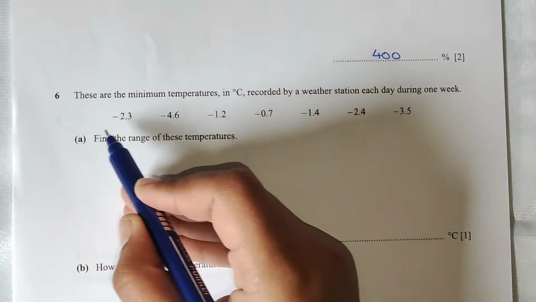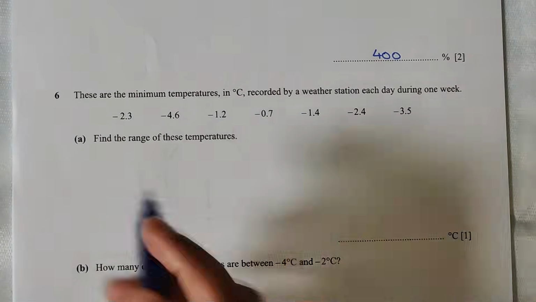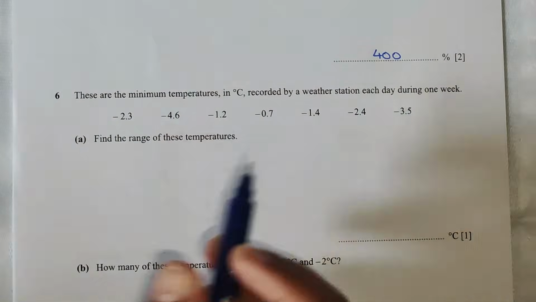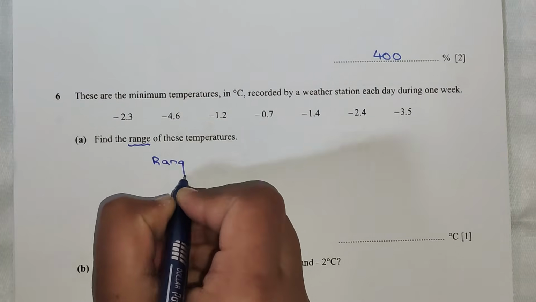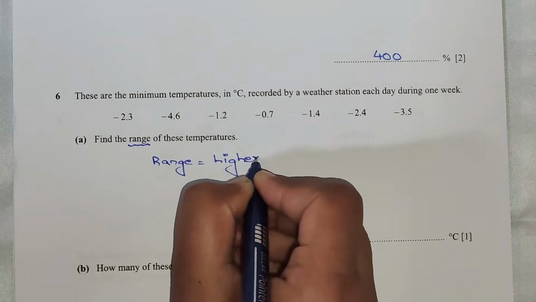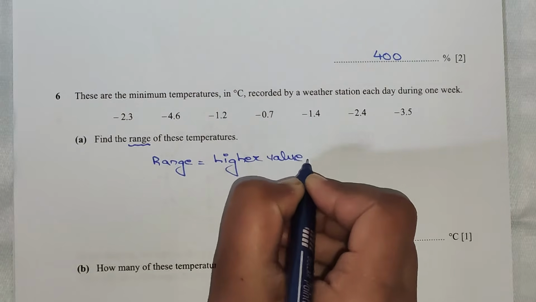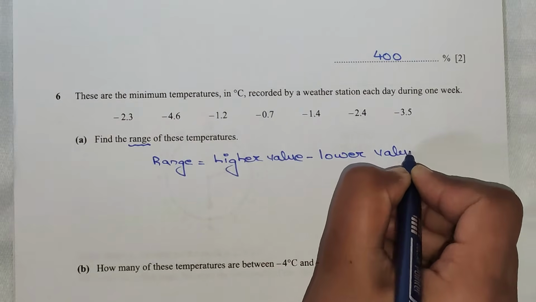In number 6, these are the minimum temperatures in degrees Celsius recorded by the weather station each day during 1 week. In A part, find the range of these temperatures. So range is basically the higher value subtract the lower value, we will get the range.